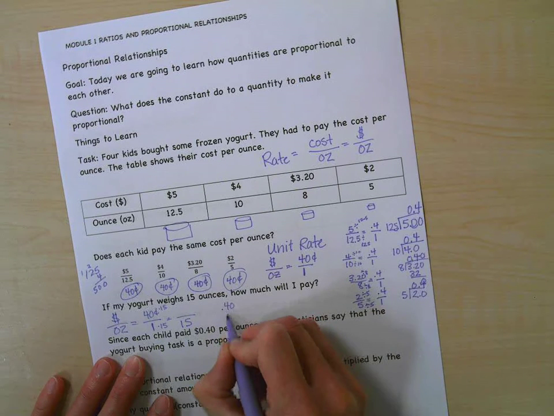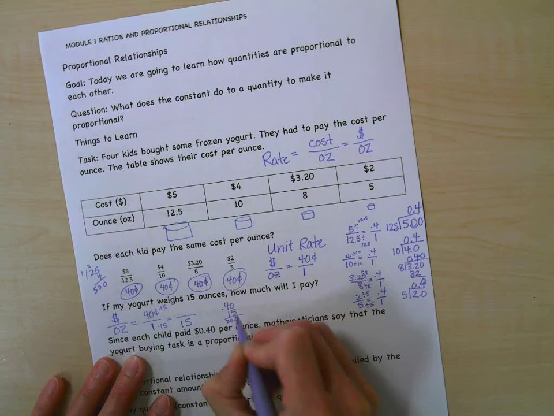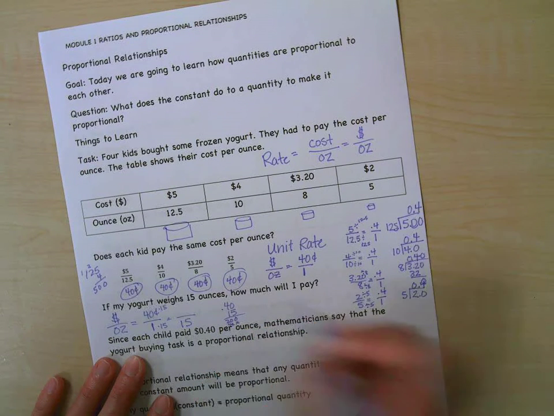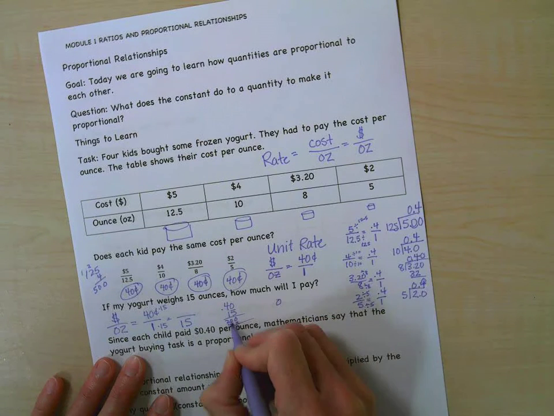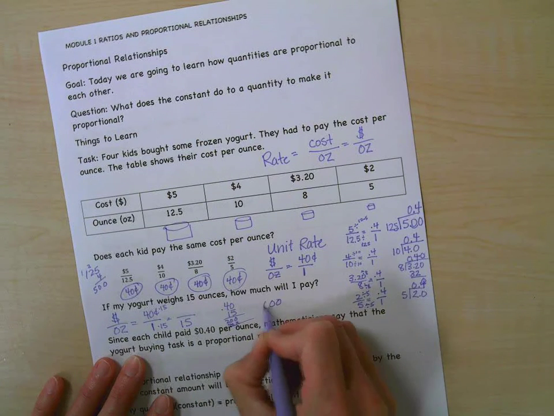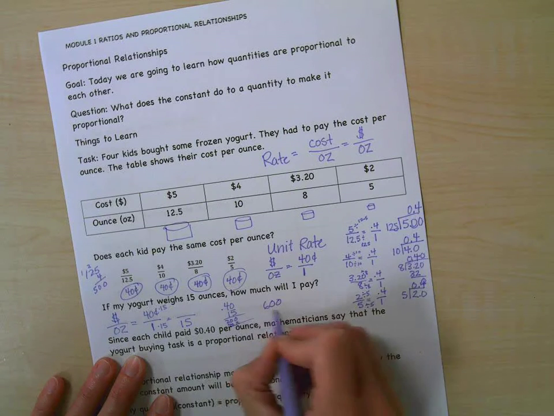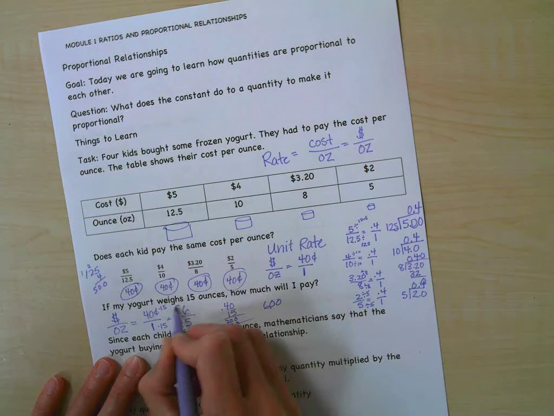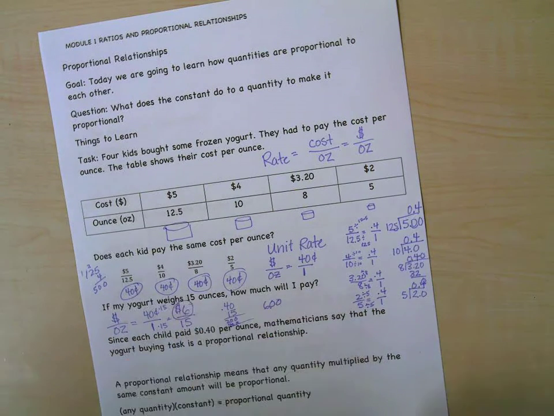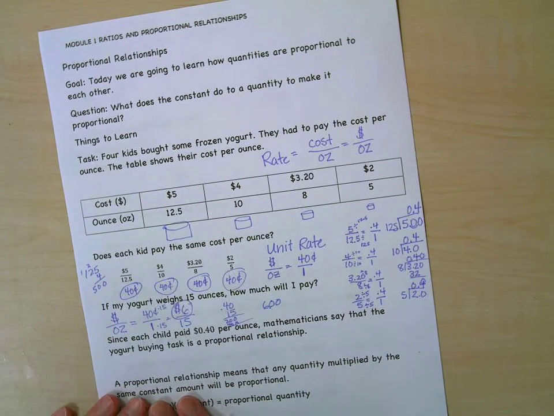So I'm going to take 40 cents times 15. 0, 20, placeholder, 0, 4, and then you add those together, and I ran out of room, so 0, 0, 6. And then 2 places on the decimal, so it costs $6 for 15 ounces. We just figured out how much it would cost for 15 ounces.